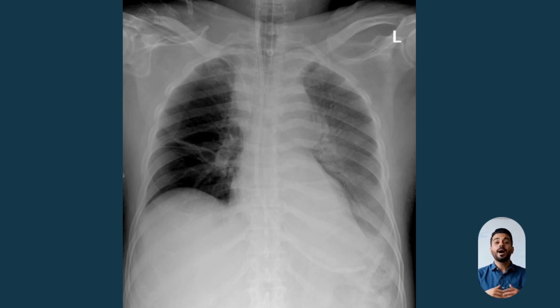In a trauma patient, a wide mediastinum is a very serious sign. It can mean the aorta has been torn. We call this an aortic transection. The aorta is the largest blood vessel in the body. A tear in the aorta is one of the most urgent findings in all of radiology. This patient needs a CT angiogram immediately and probably emergency surgery.